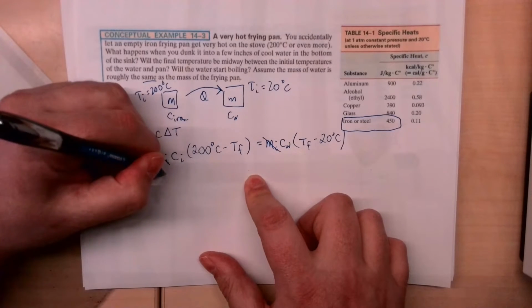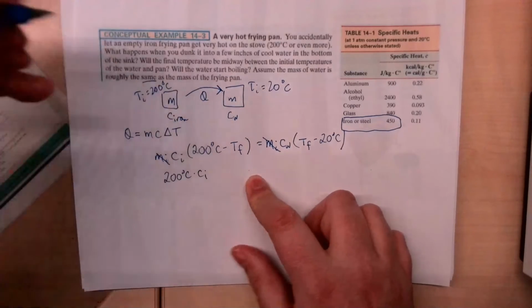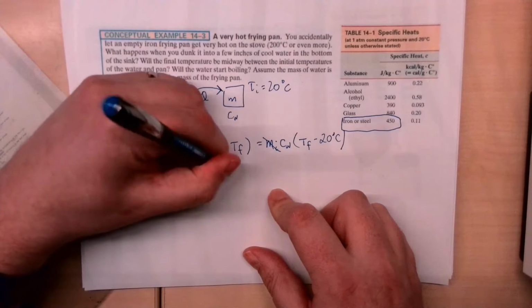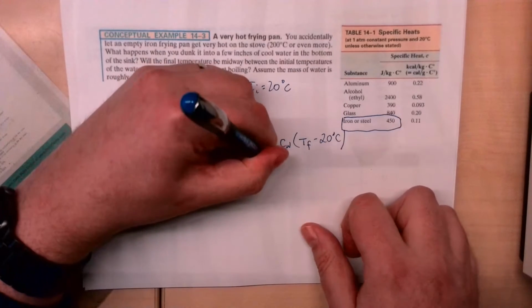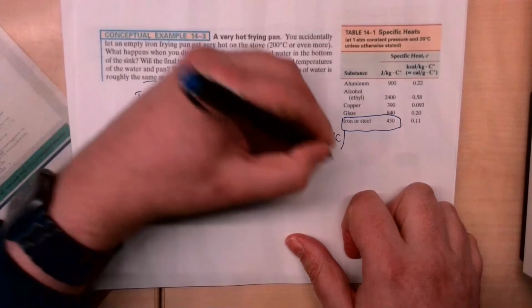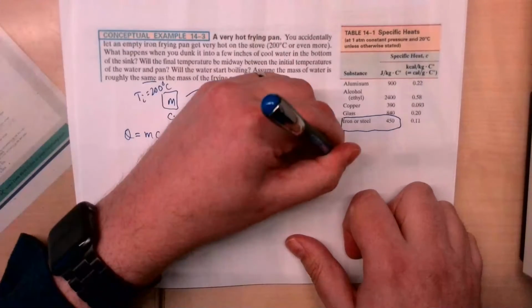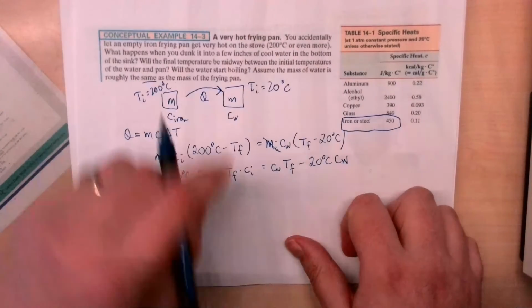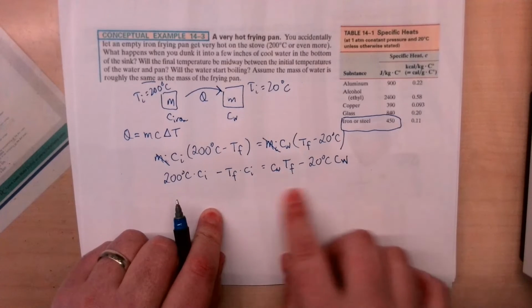So I've got 200 degrees times Ci minus T final times Ci equals the specific heat of the water times the final temperature minus 20 degrees C. Now we want to get T final by itself, so we're going to move this one over and move this one over here.